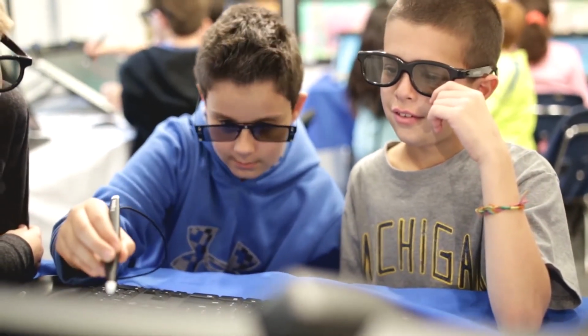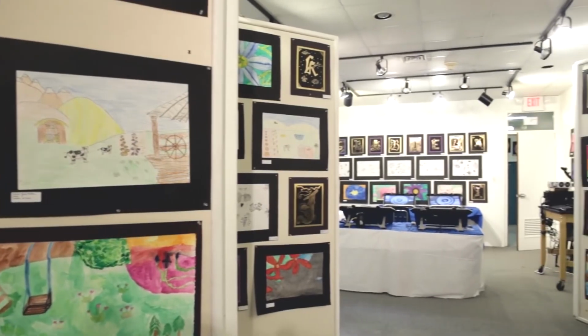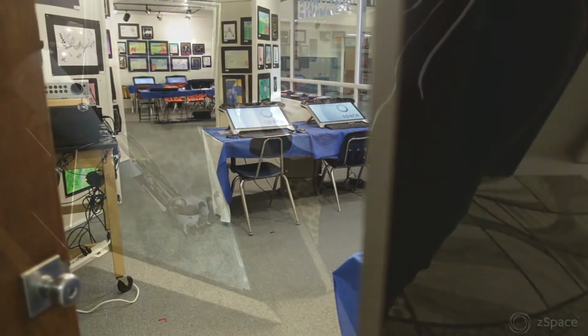You can get a lot more done in your 42-minute period. Setting up some of these labs would be impossible in those kind of time frames, but you can walk into Z-Space and have the thing saved for the students all ready to go.